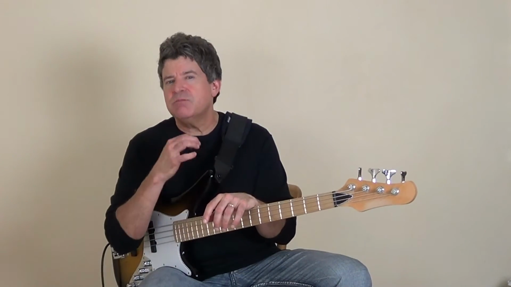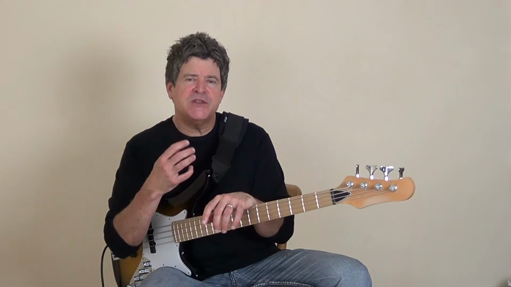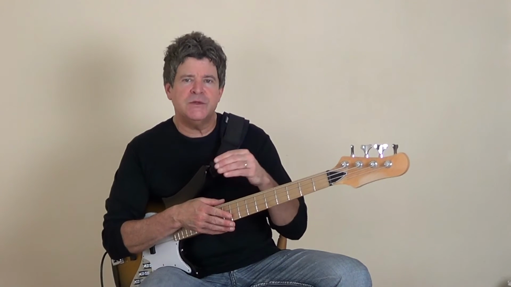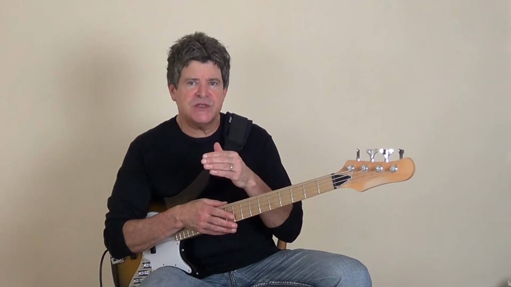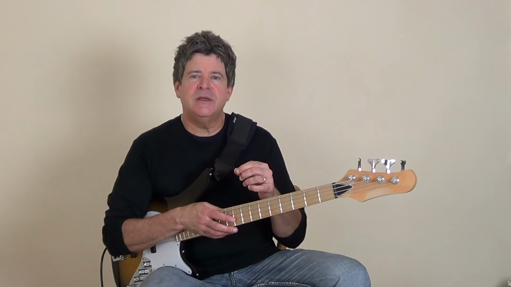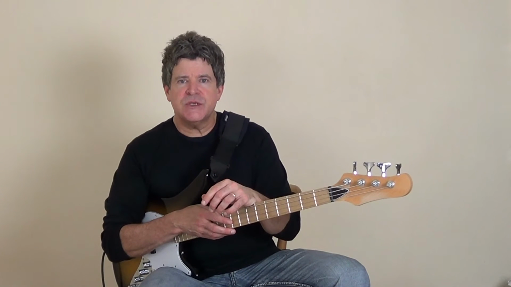Before we begin the exercise, there's a few key points that I need to highlight before we can proceed. One is, what are we actually doing? Well, we're playing all the diatonic chords from the root up to the sixth, and then we're inserting a secondary dominant preceding each one of those diatonic chords.